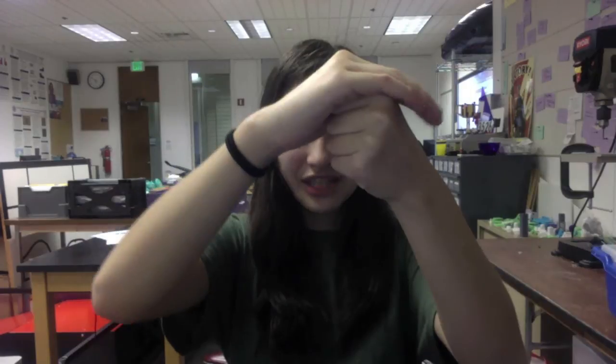So say that this is what you want to print. This hand up here is going to have a hard time being printed because the sides would just sort of cave in like this. Unfortunately, it's one of the restrictions of 3D printing, although there are ways to get around that, which I can make a separate video about later.